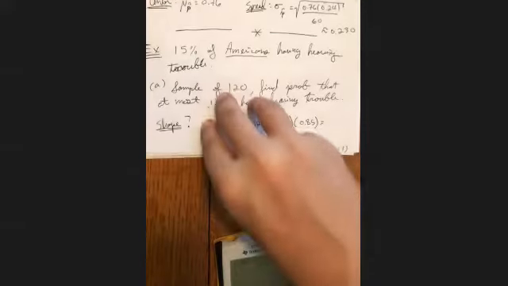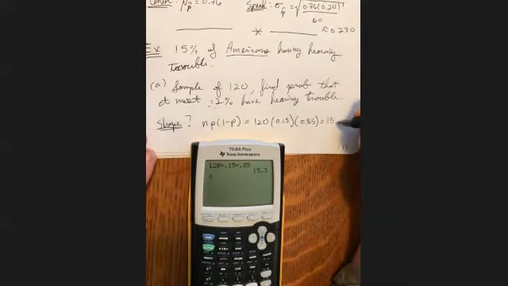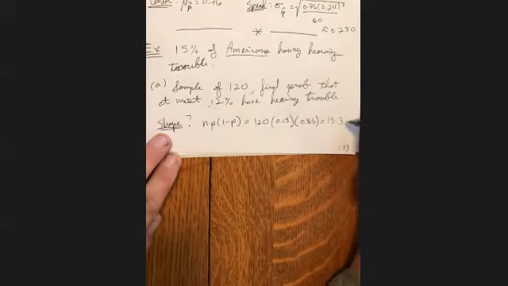Scooch this up. So 120 times 0.15 times 0.85 is 15.3. So 15.3 is definitely greater than 10.